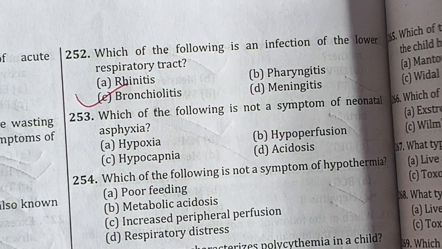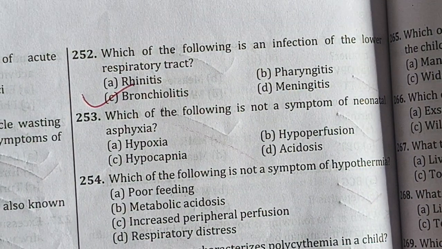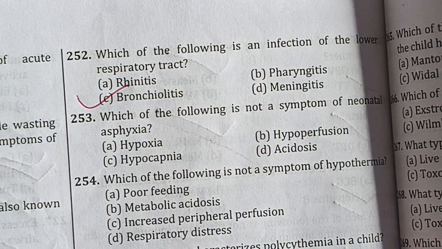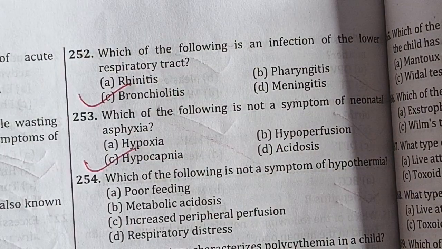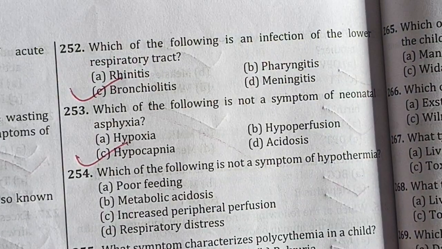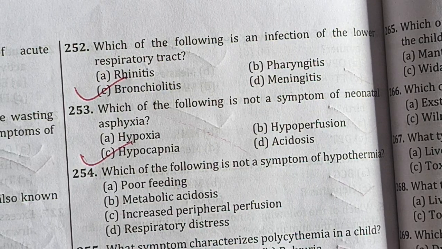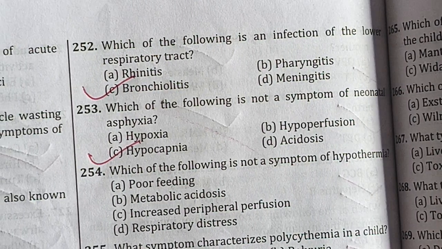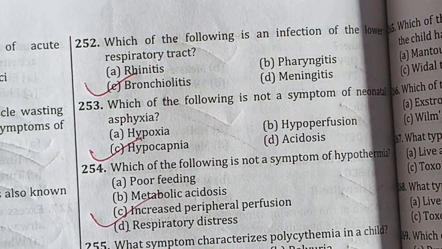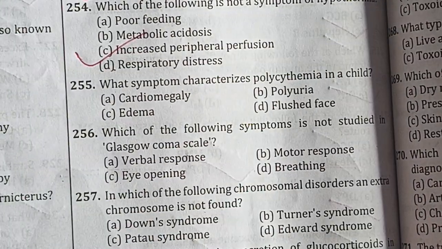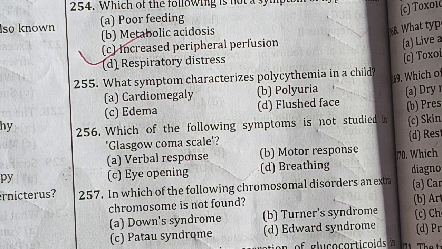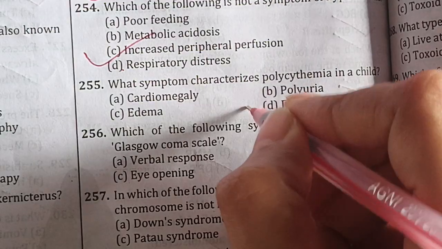Which of the following is not a symptom of neonatal asphyxia? Neonatal asphyxia का symptom कौन सा नहीं है? Hypocapnia. Which of the following is not a symptom of hypothermia? हाइपोथर्मिया का सिम्टम कौन सा नहीं है? तो वो होगा इंक्रीज पेरिफेरल परफ्यूजन. What symptom characterizes polycythemia in a child? Flushed face.